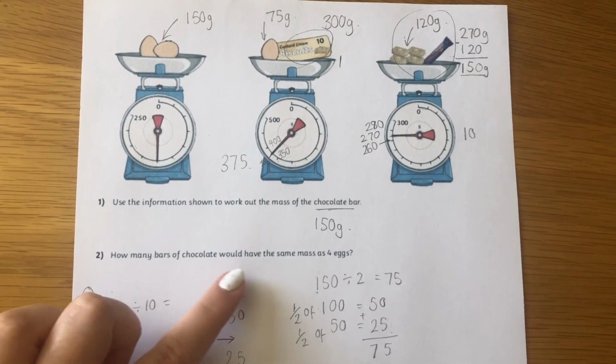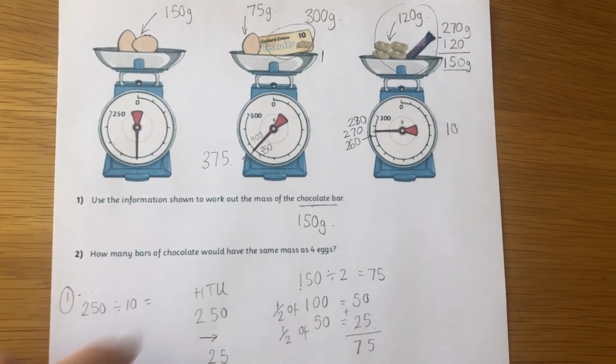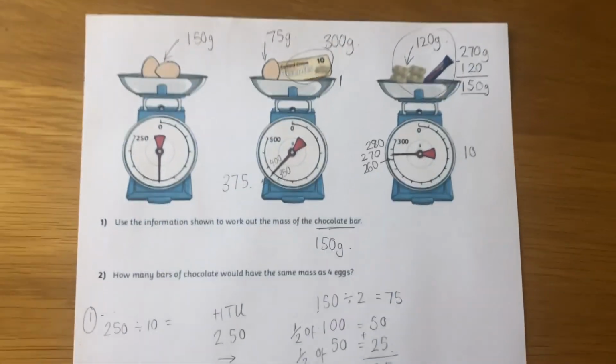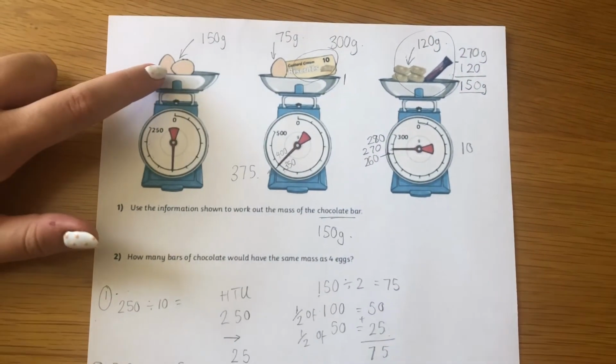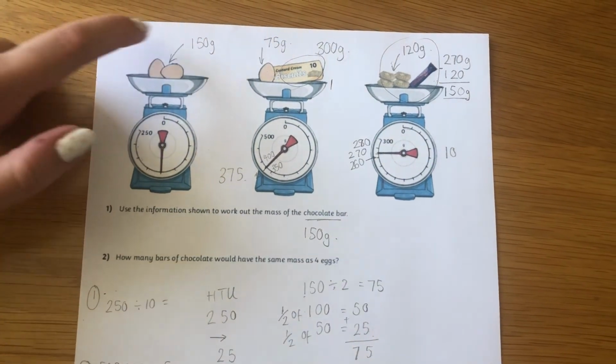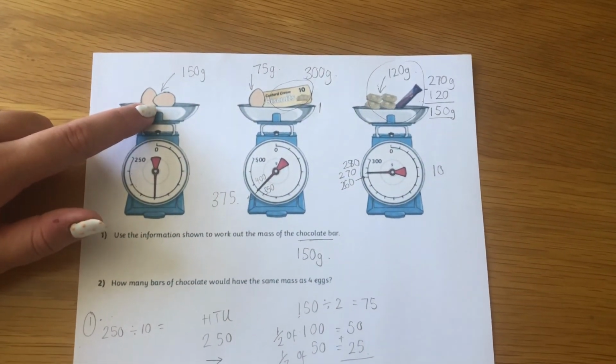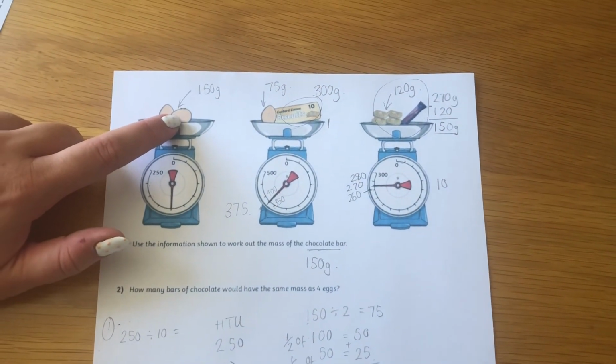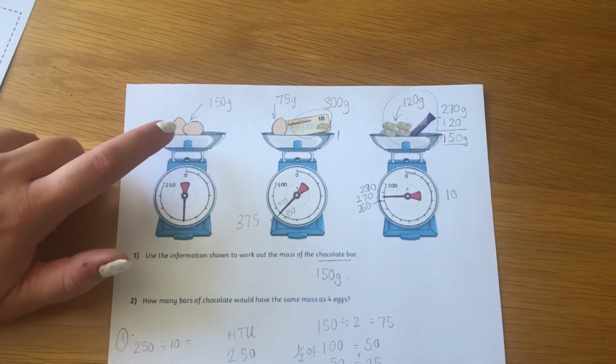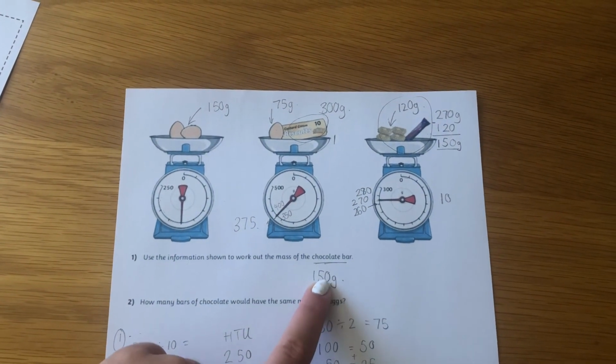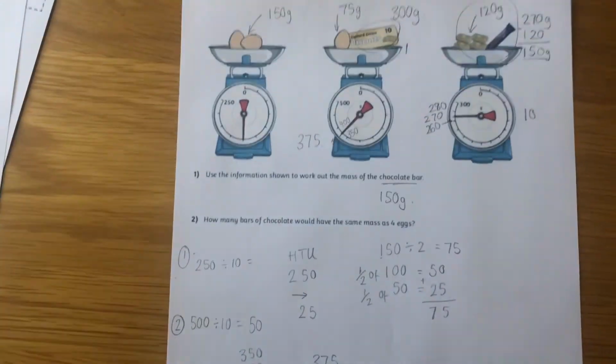Okay, so now what you could do at home is try and find this. We'll do this next question on your own. How many bars of chocolate would have the same mass as 4 eggs? So you'd have to work out how much 4 eggs are. So you know how much 2 eggs are. You could times that by 2 to get 4 eggs. See how much that is. And then see how many bars of chocolate you'd need to get the same mass.